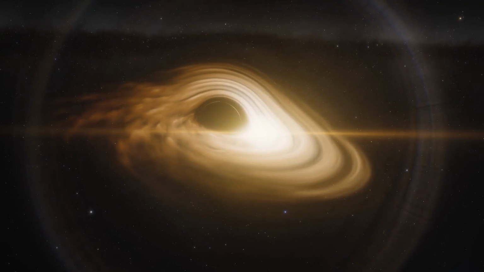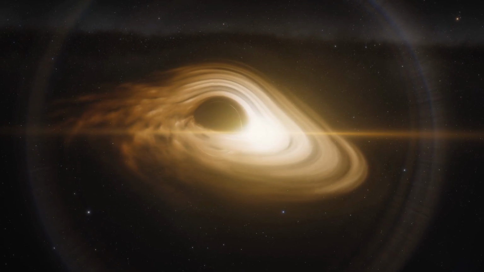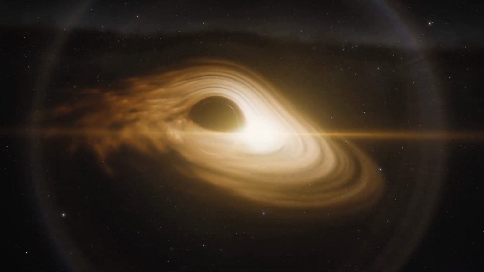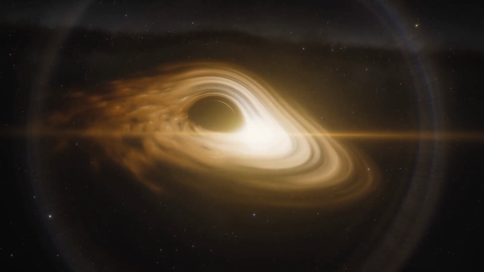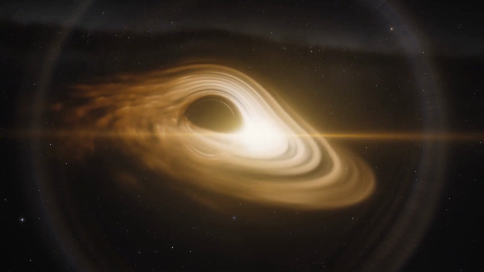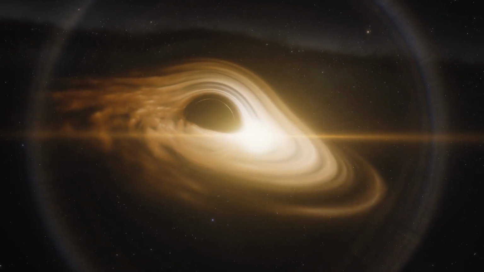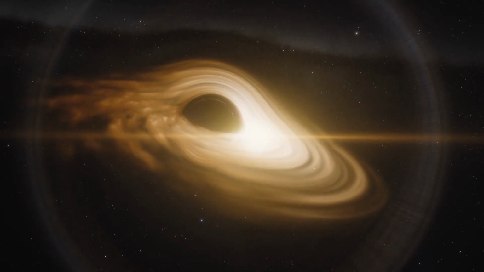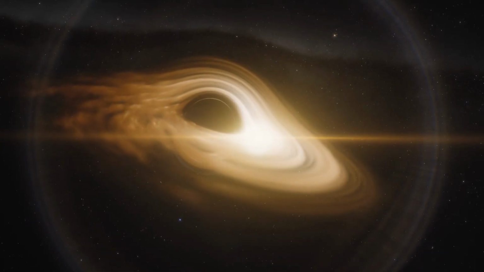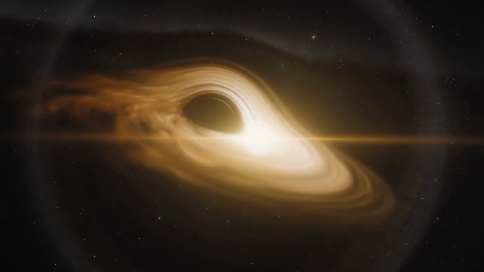Not just any star, but a massive one, at least 8 to 10 times the mass of our Sun, though most black hole progenitors are much larger. These stellar giants live fast and die spectacularly, and their deaths give birth to the universe's most extreme objects. A massive star spends its life in a constant battle against gravity. Nuclear fusion in its core generates heat and pressure that push outward, counteracting the star's tendency to collapse under its own weight. For millions of years, this balance holds.